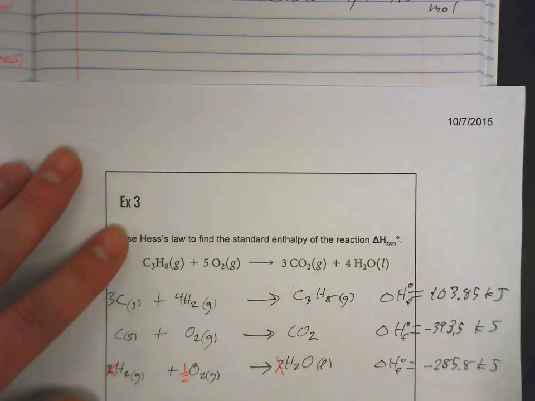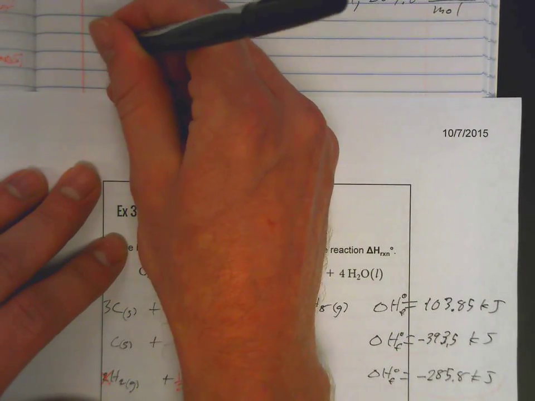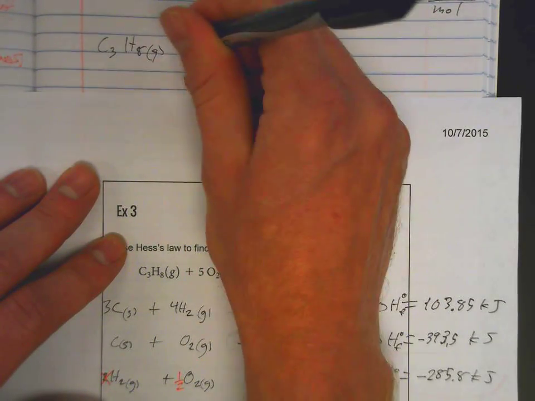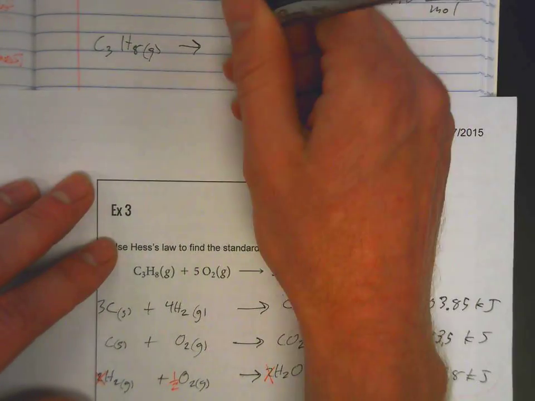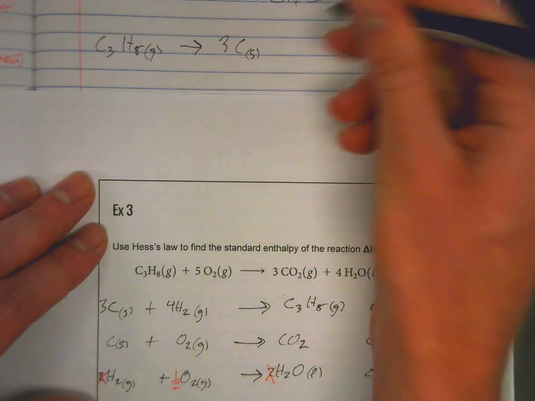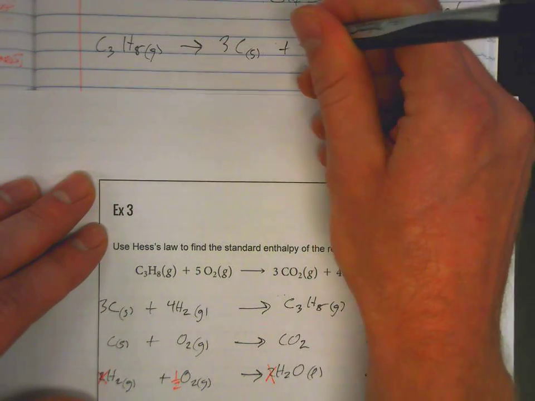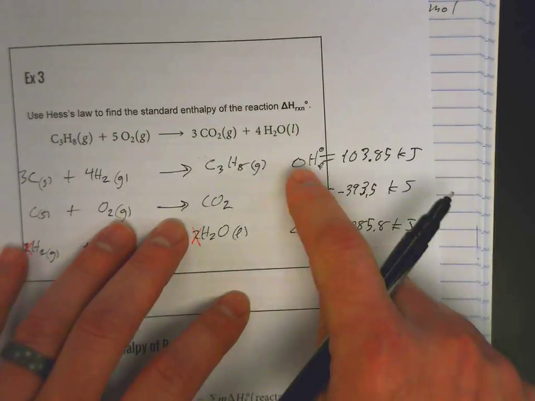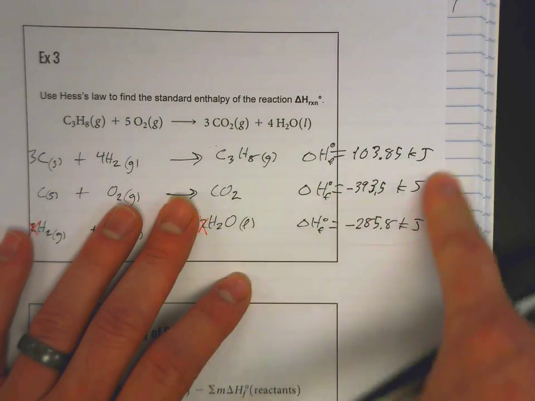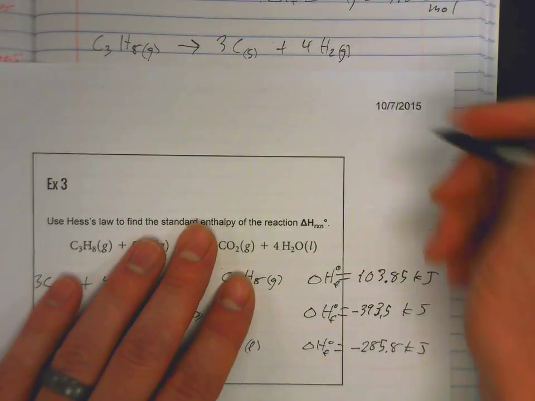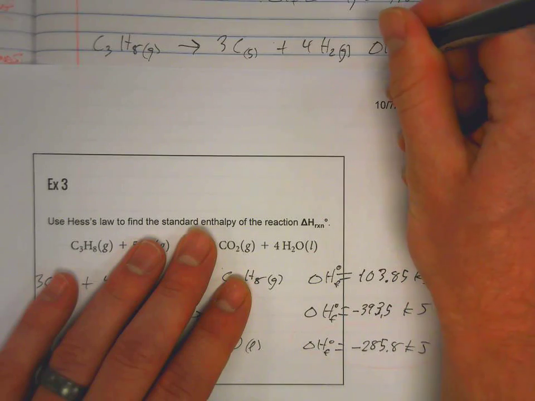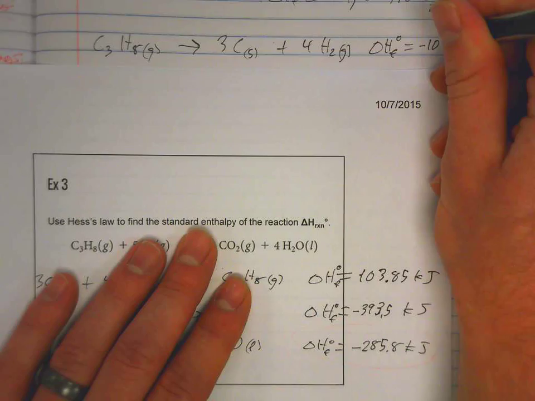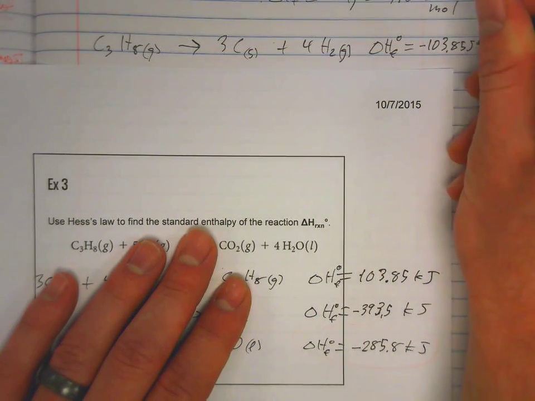So in that case, we have C3H8 makes 3 carbons, 4 hydrogens, and the enthalpy of formation, we have to change the sign on that. So now it's negative 103.85 kilojoules.